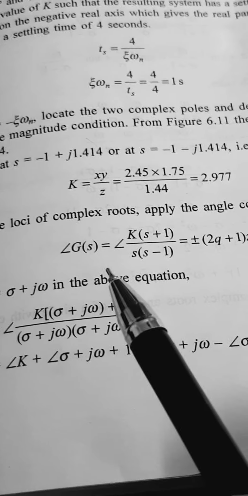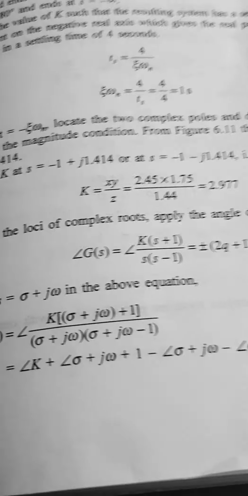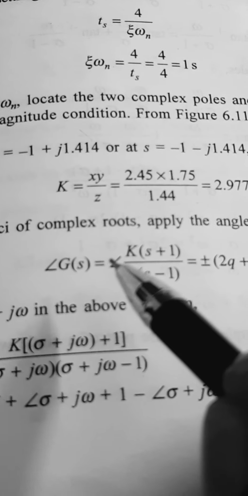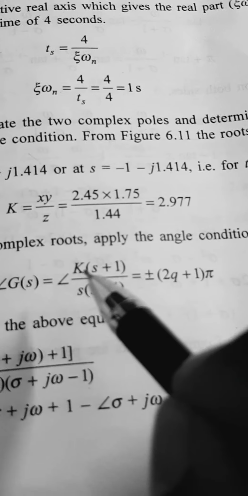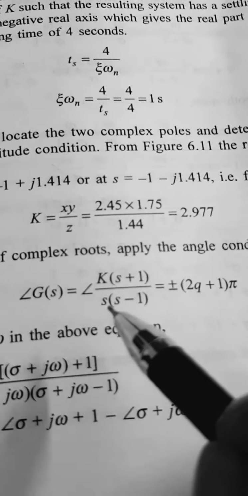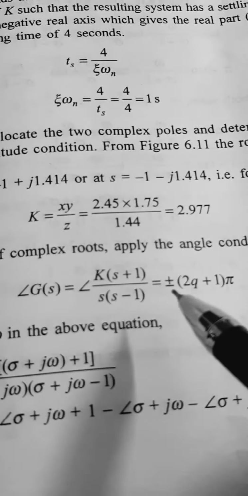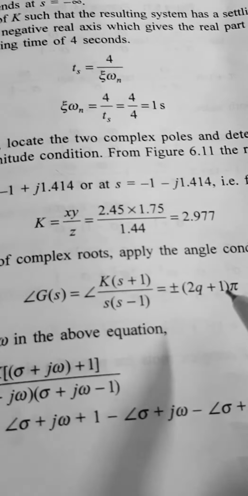To determine the loci of complex roots, apply the angle condition. The angle of g of s into h of s is equal to the angle of k into s plus 1 divided by s into s minus 1. This is equal to plus or minus 2q plus 1 into pi.